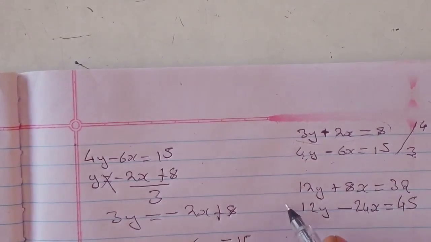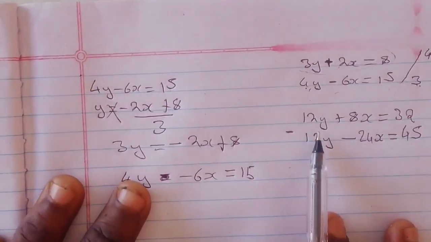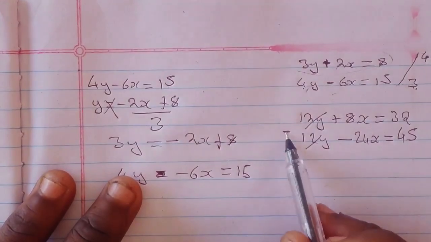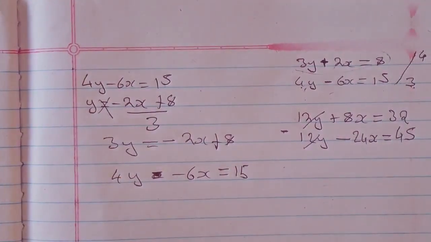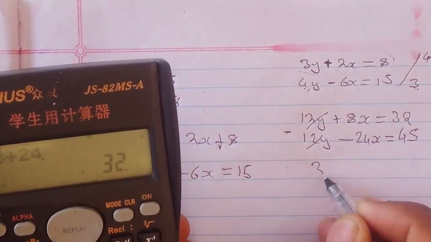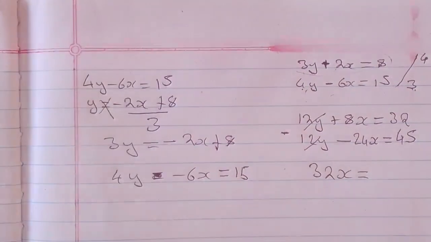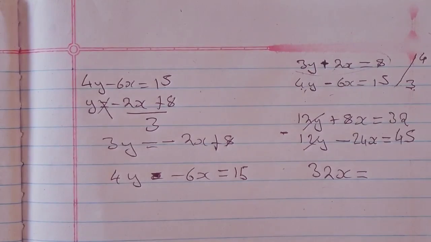Then here you add a negative sign so that we eliminate y. 12 minus 12, it's 0. So here y has been eliminated. Negative times negative is positive. So we're going to have 8x plus 24x. 8 plus 24, it's 32. So here we're going to have 32x is equal to 32 minus 45.